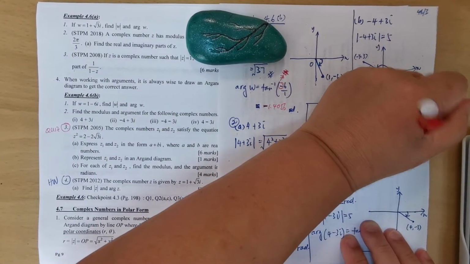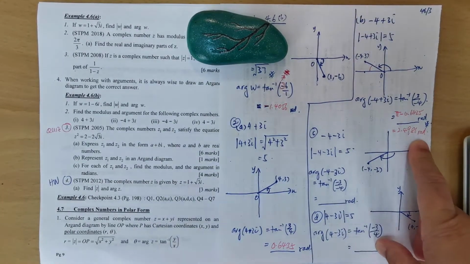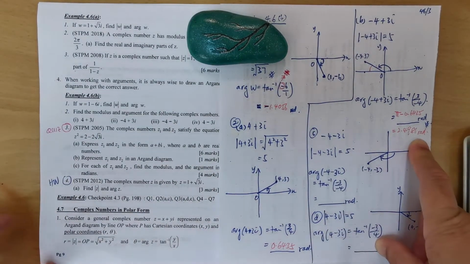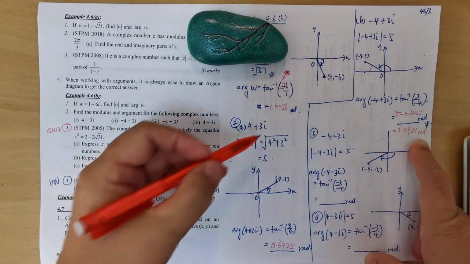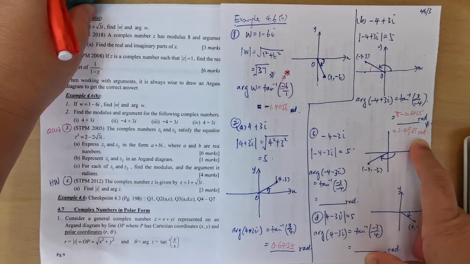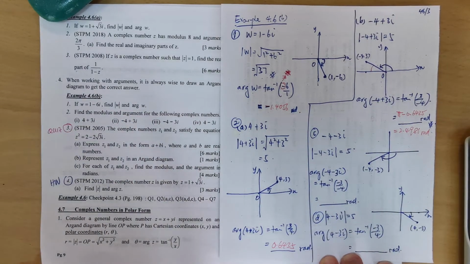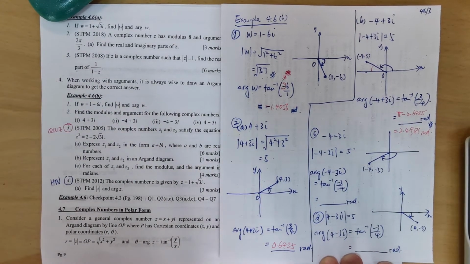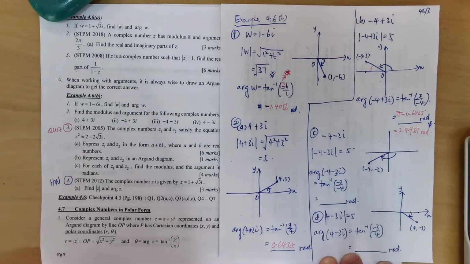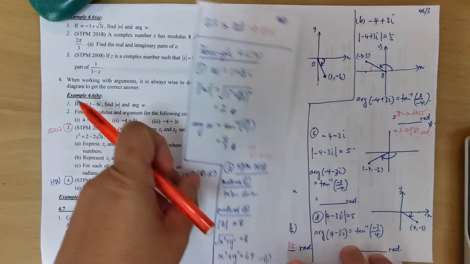2.4981 radian. This one you have to write RAD, because it's in radian. Just now, one question we don't write RAD is because, let me check. This one. Just now this one.